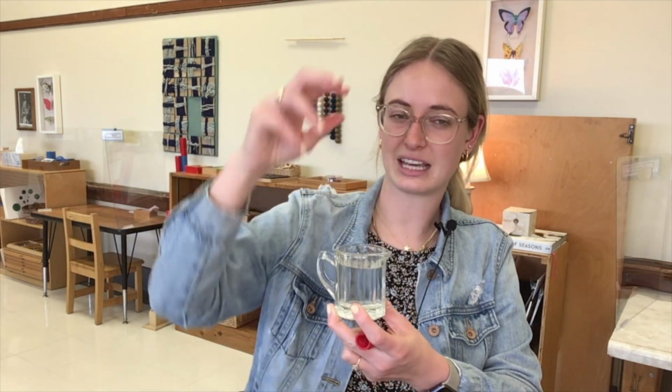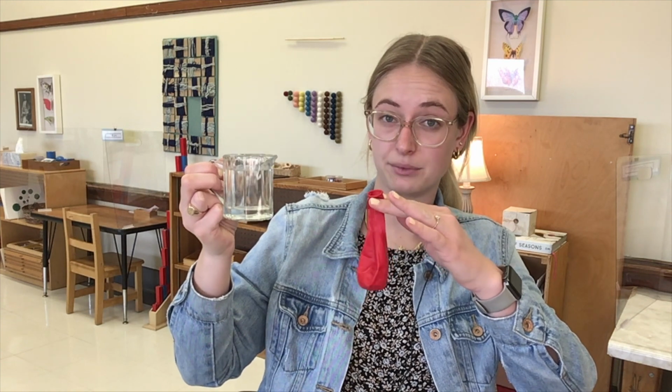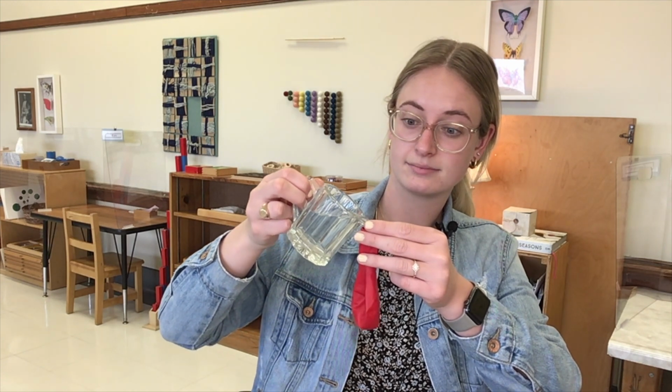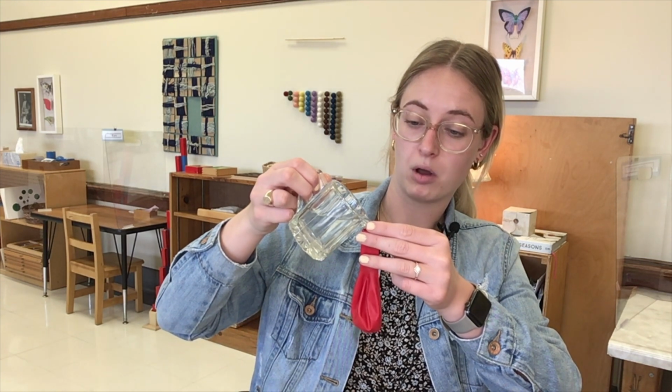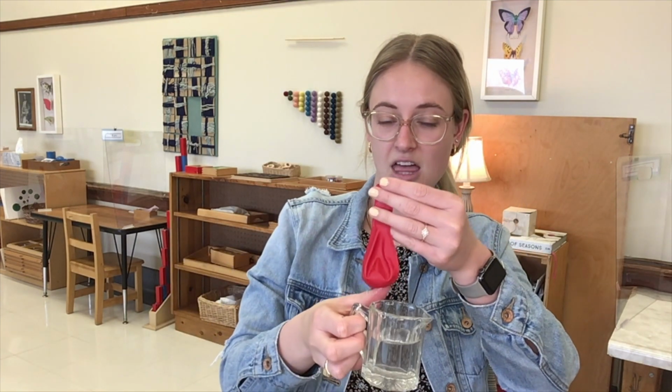We're going to test liquid. What do you think is going to happen when I try to put this liquid water into the balloon? What do you predict is going to happen? Let's see. It's going in very easily, and it's taking the shape of the balloon. The liquid takes the shape of its container. I'm going to pour this out.